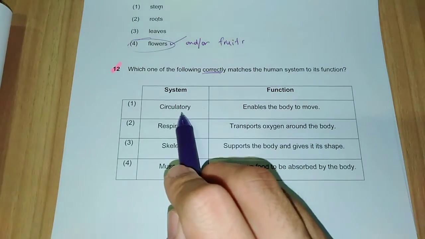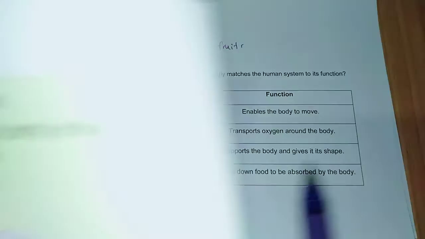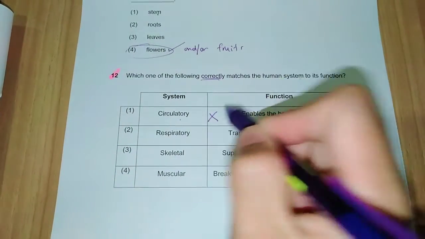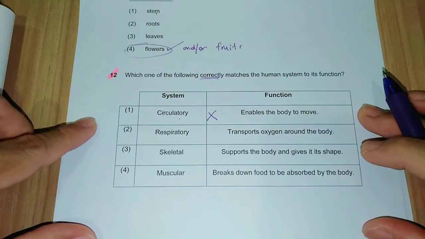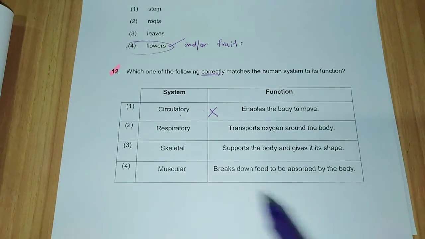Now, circulatory system, what does it do? Does it enable the body to move? No. Enabling it to move is the muscular system. So this is wrong. This kind of question is a simple recall. So all you need to do is read through your textbook, remember the meaning of each of the systems, and this question is easy peasy.